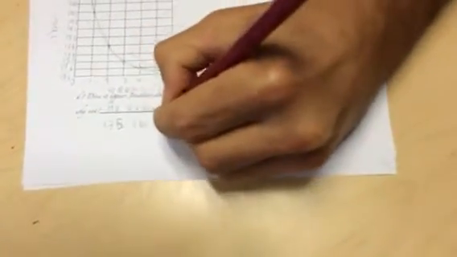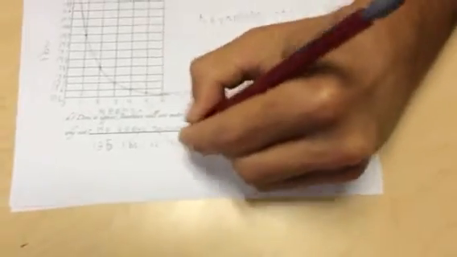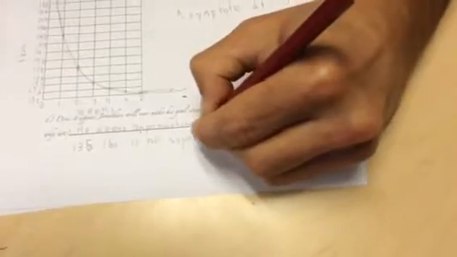So we can say 135 pounds is his asymptote. And there you have it. All right, that's number 3.